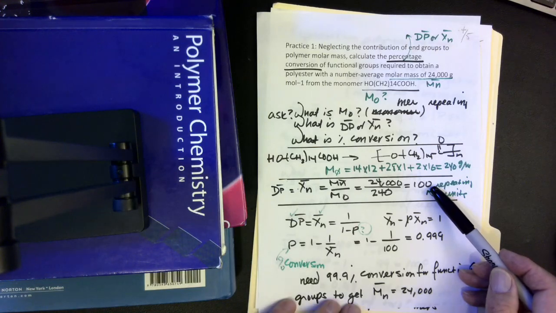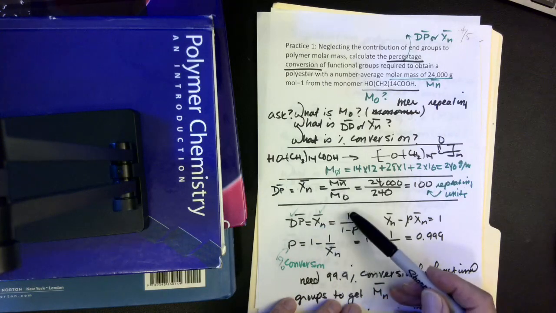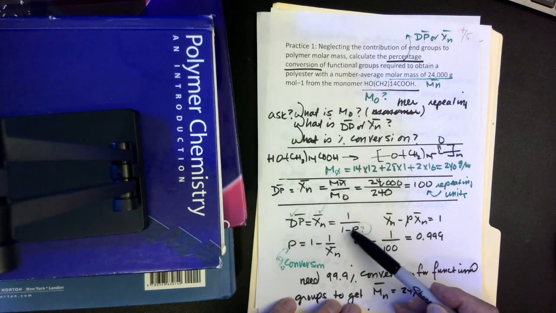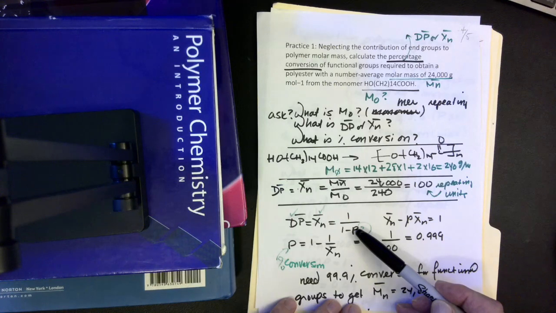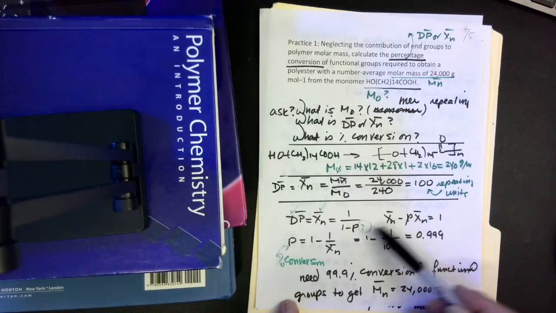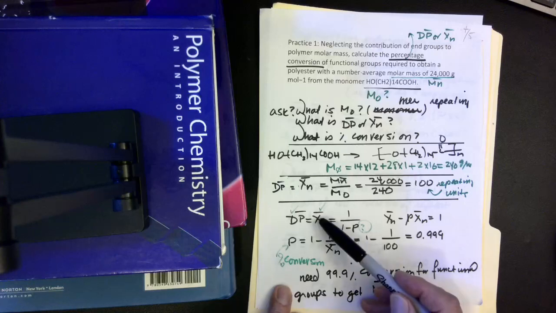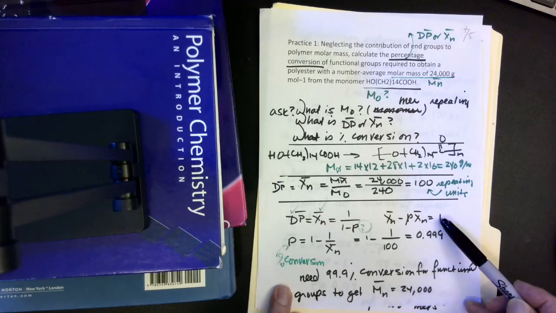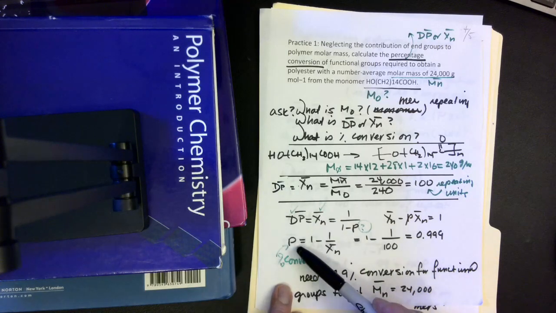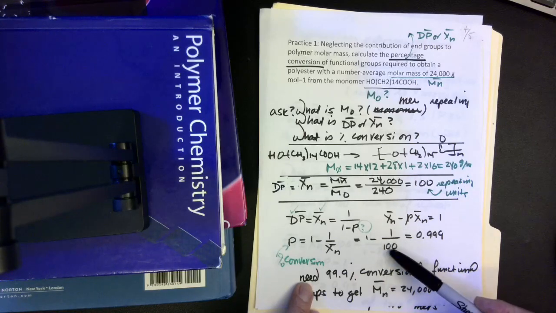So now I'm going to use the other formula, DP hat or Xn hat is equal to 1 over 1 minus p. What I'm looking for is actually the little p. So Xn times p, if I use Xn, equals 1. So p, the percent conversion, is going to be 1 minus 1 over Xn, 1 minus 1 over 100.